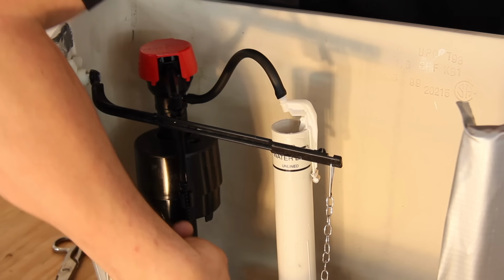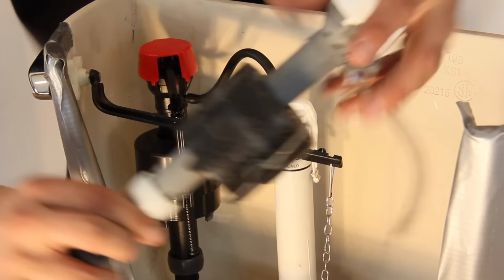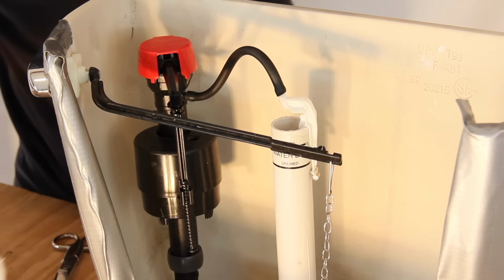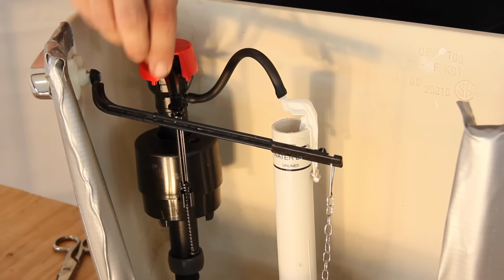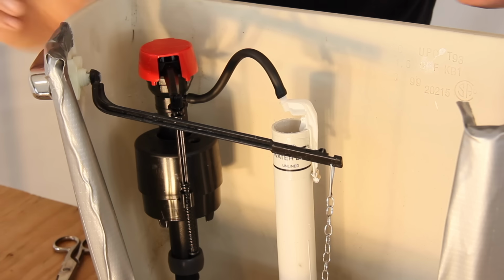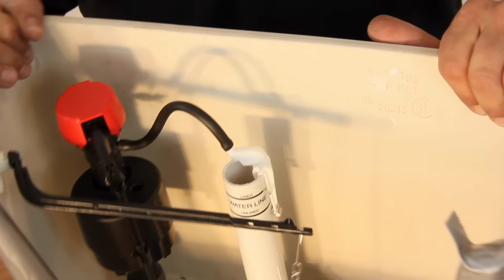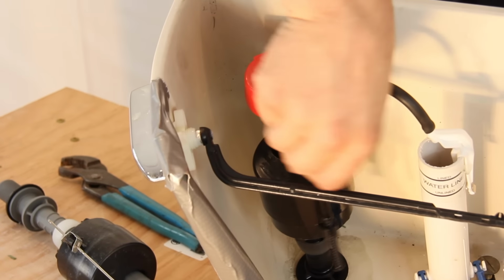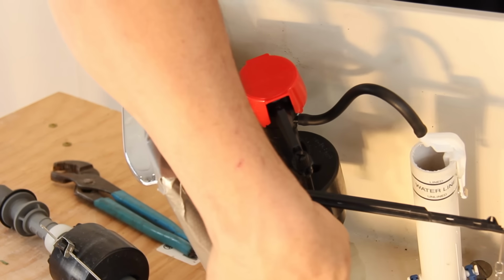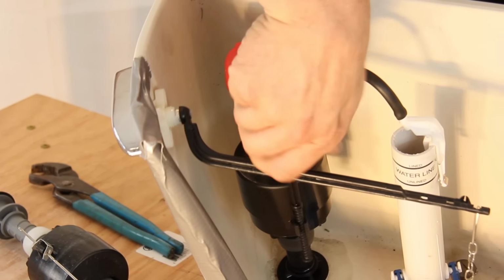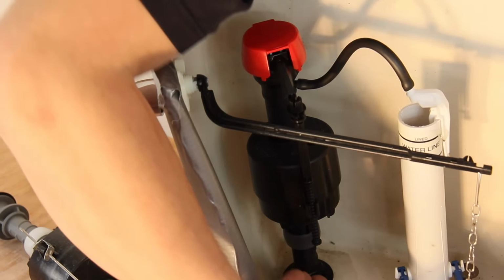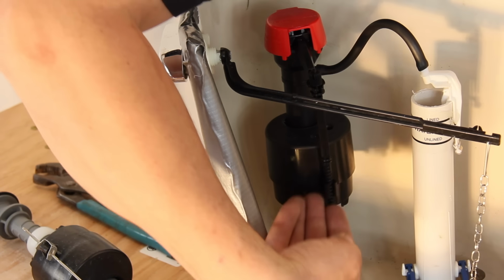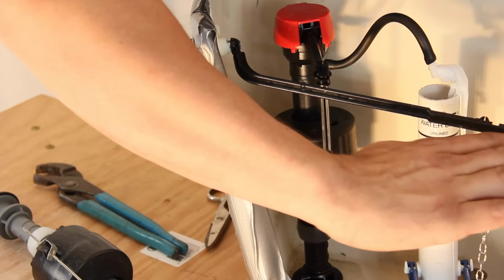The adjustment for that is in this thing right here. When we moved up and down on the numbers, that's the major, large adjustment. But they provide a secondary small adjustment on the top right here. There's a plus and a minus right on the top. If you turn it counterclockwise, you can see that this thread here is moving, pushing this float downward further. What that does is this thing goes further, so it lessens the amount of water in the tank.